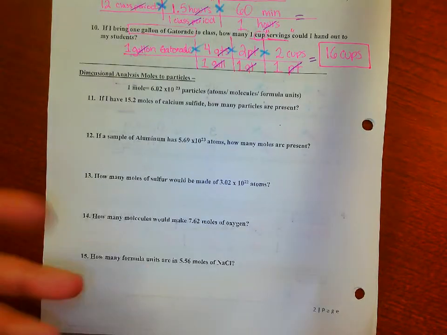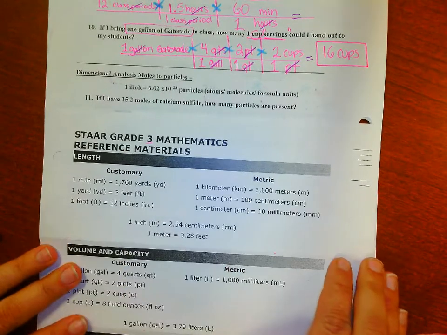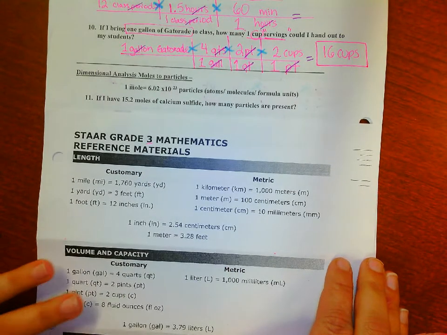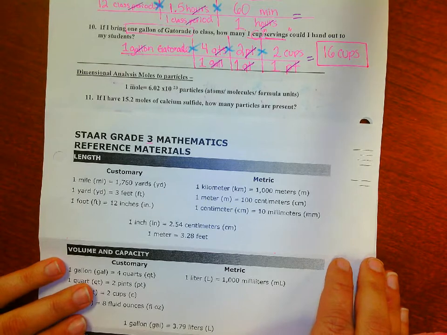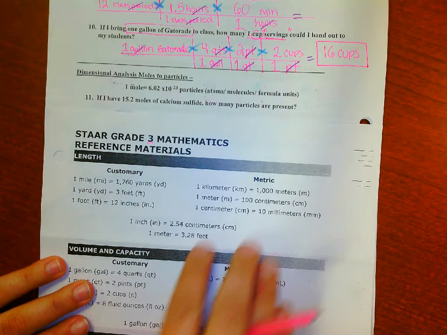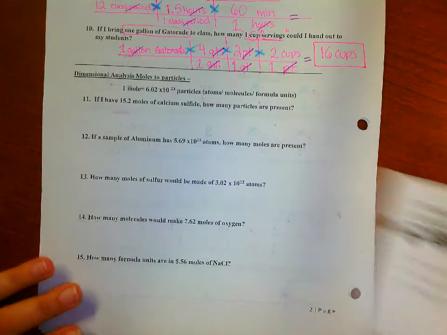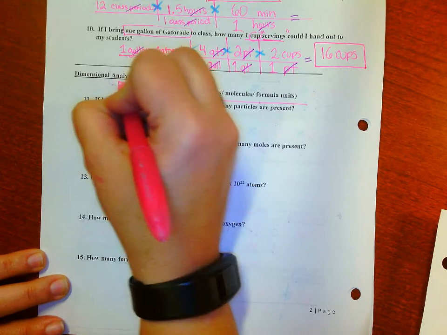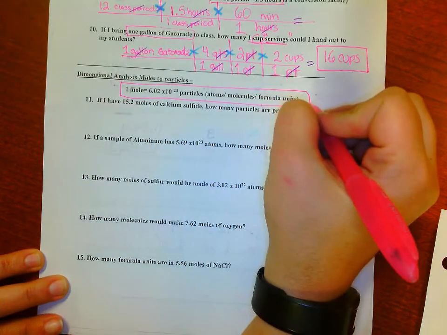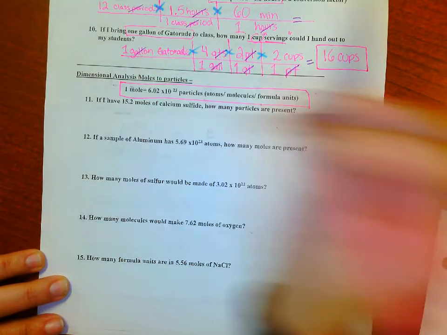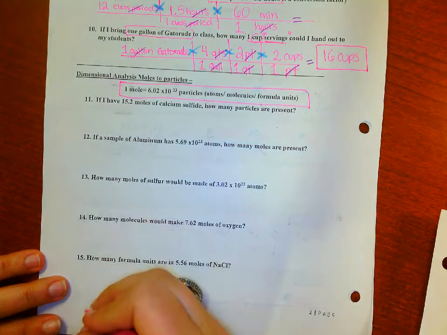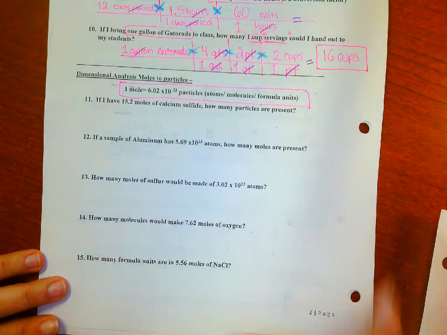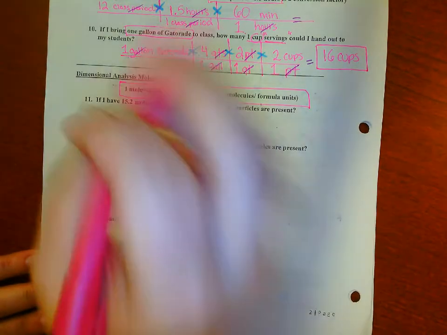Now most of that came from your 3rd grade mathematical reference materials. We wanted to go over how to use dimensional analysis to help you with things in your past that you're already familiar with. In chemistry, our most famous conversion factor is converting from moles to atoms or moles to grams. So on the rest of this worksheet, you're going to use this conversion factor. You will not even need your 3rd grade math reference because we're back to chemistry.